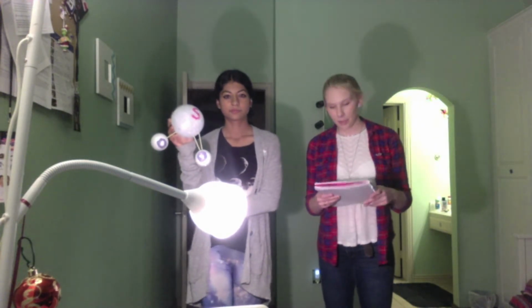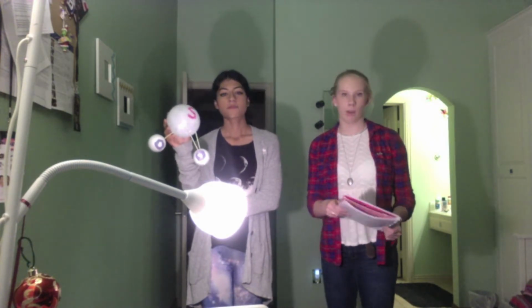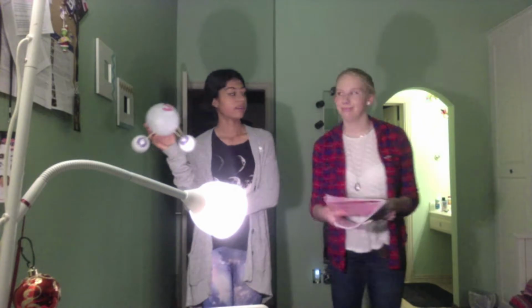And then metallic bonding is the sharing of electrons by two metallic atoms. So a metal and a metal. And those are our bonds.